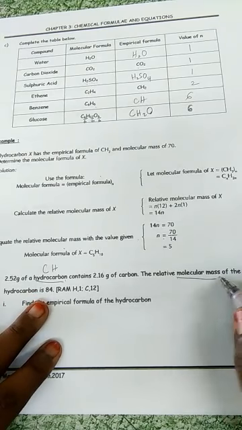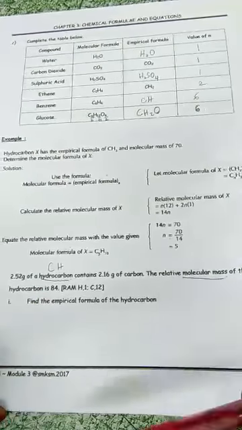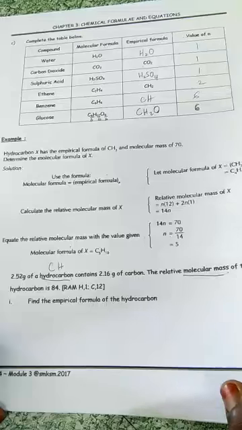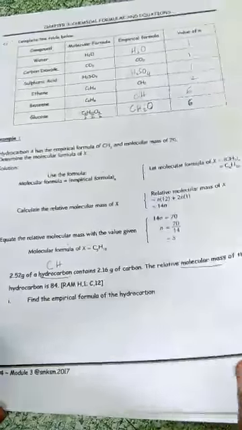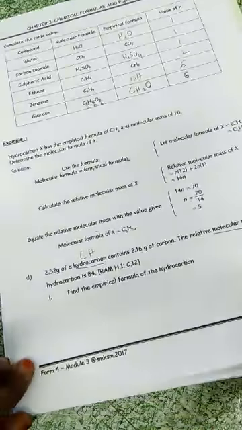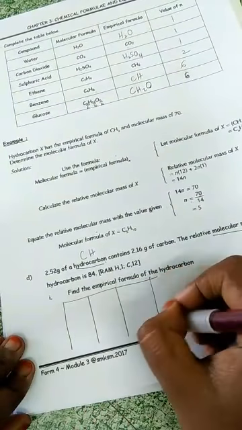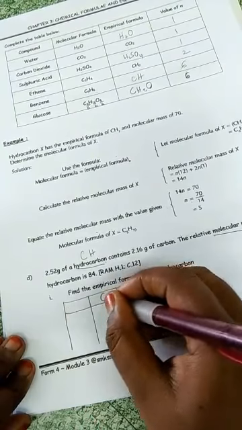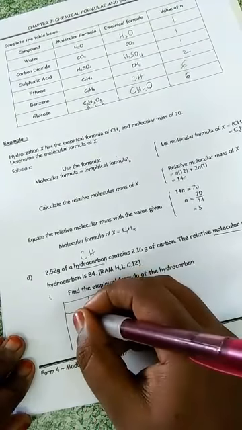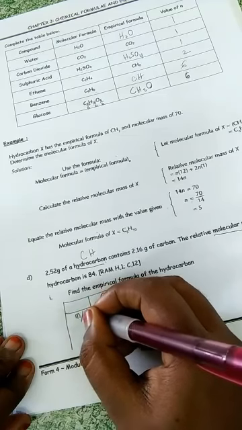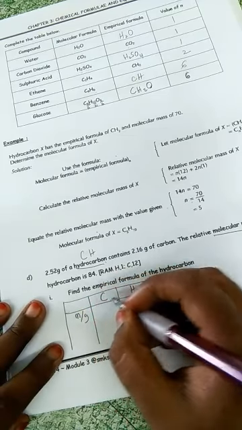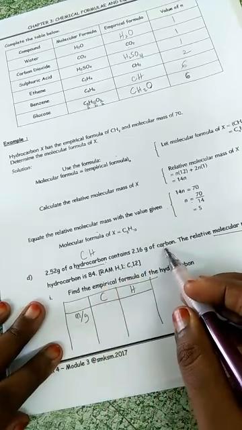So, how can you find out the empirical formula of the hydrocarbon? Okay. Draw the table. Carbon and hydrogen. Okay, the mass, gram.